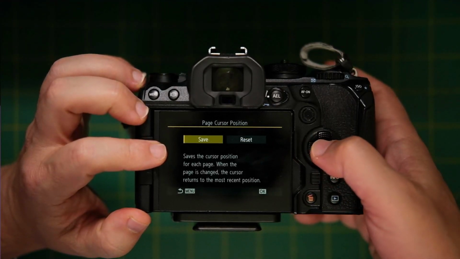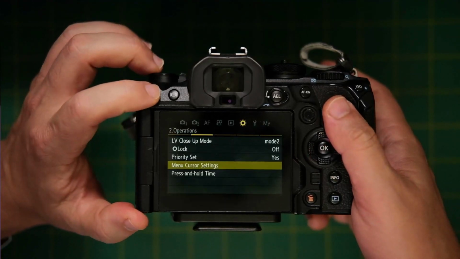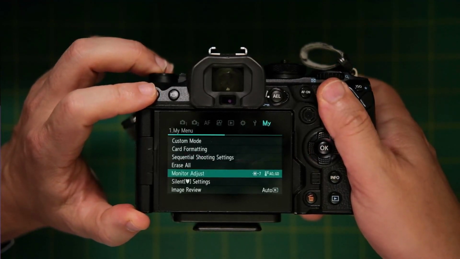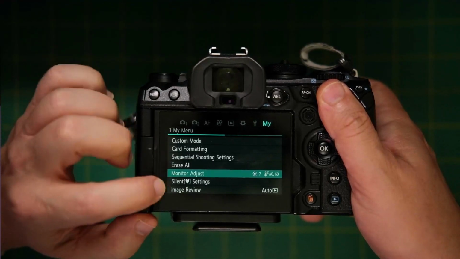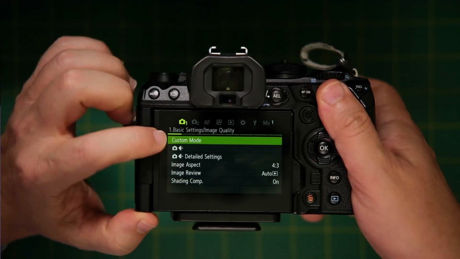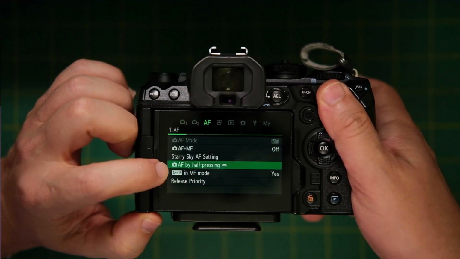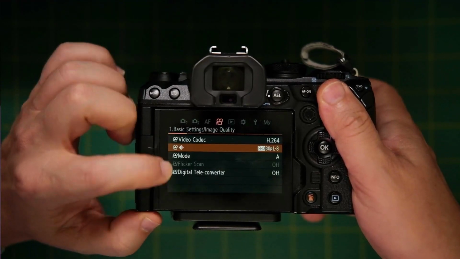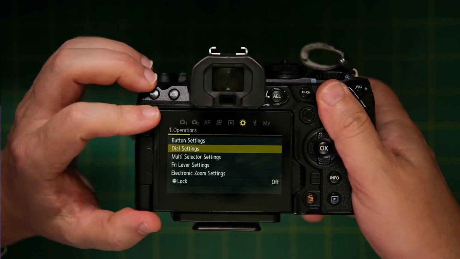So let's say I do save. So when I go from page to page to page, you'll notice that the line item here, we're on monitor adjust, custom mode, HDR, it's kind of all over the place, right? Up and down this way. So let's go back here.